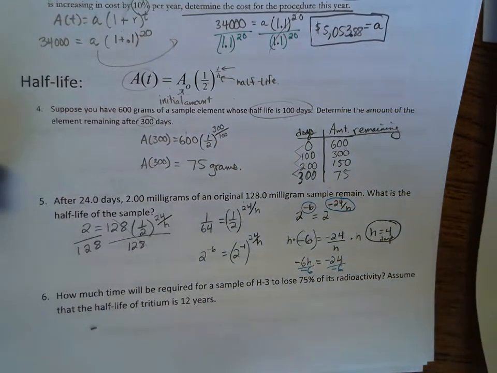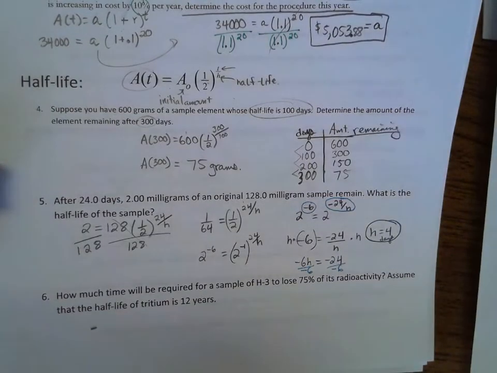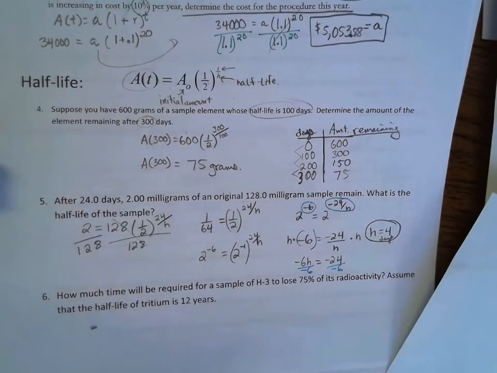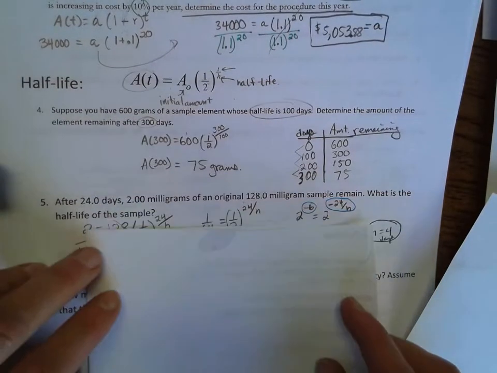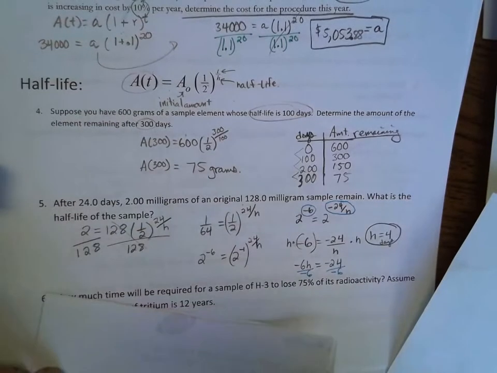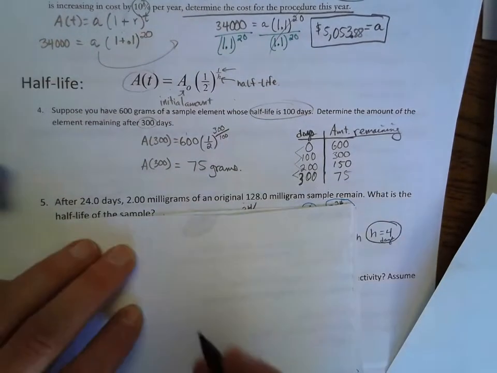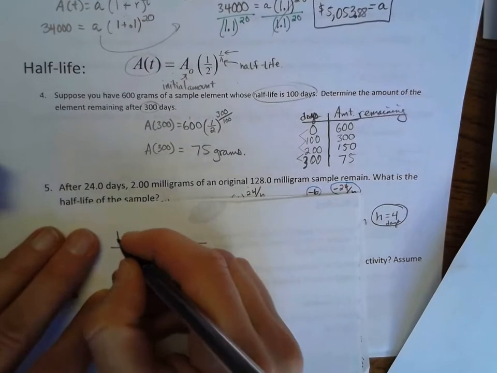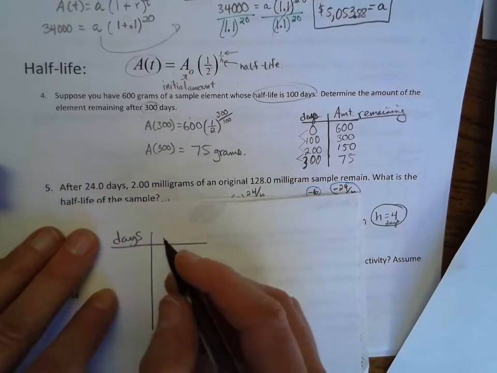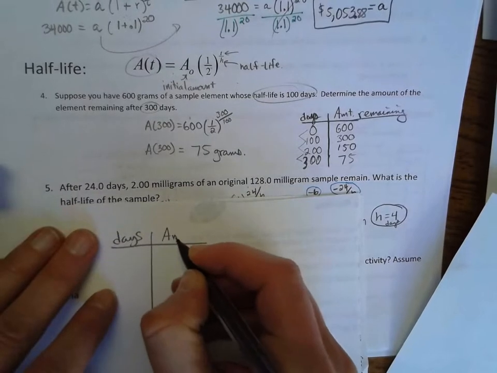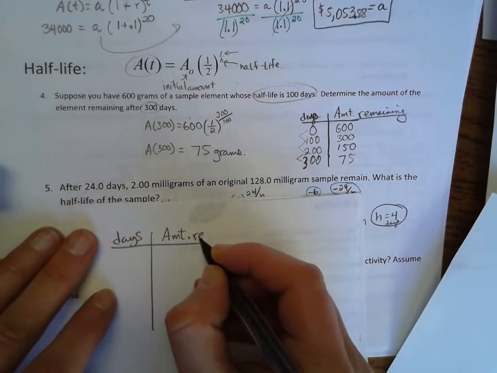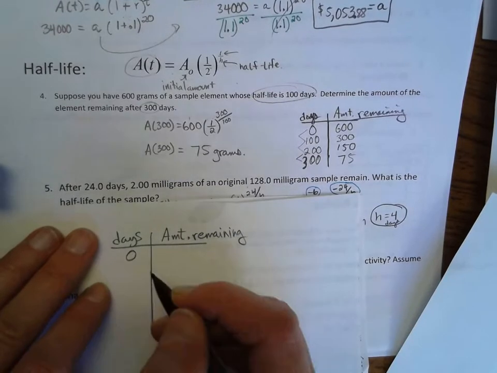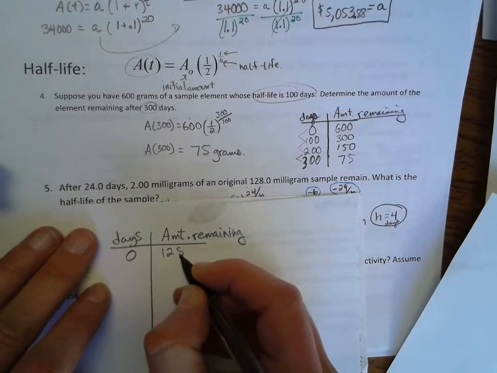sample of something. Now let's think about how this would work in terms of just reasoning it out. If you didn't have an equation, or you forgot the equation, or they didn't give you an equation, let's just think about how this would work. Setting up a table like I did on the previous problem, where again we're going to put the days here, and we're going to put the amount remaining here. Now when we started out at day 0, we had that 128.